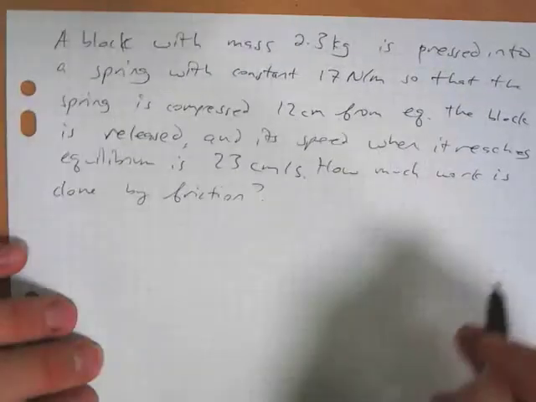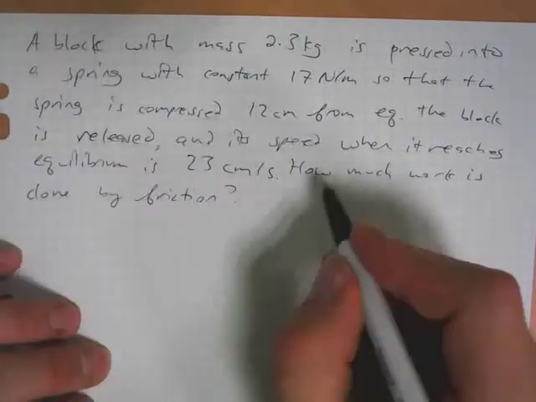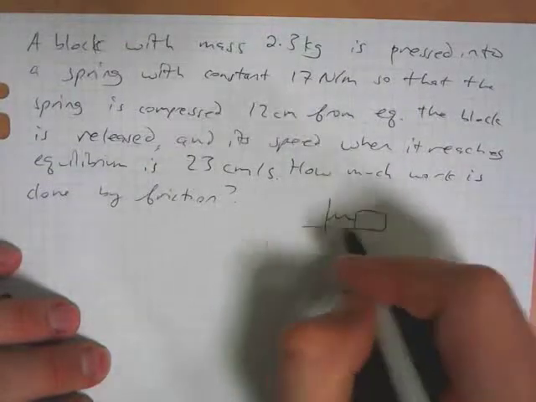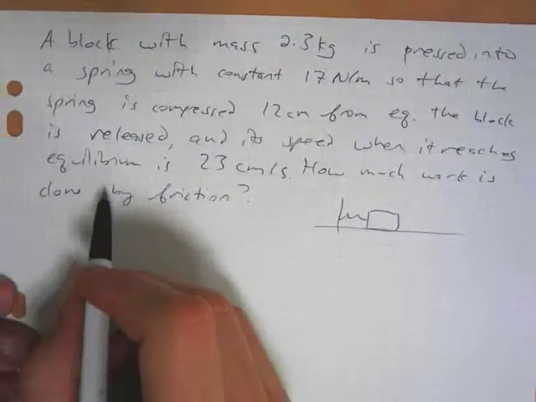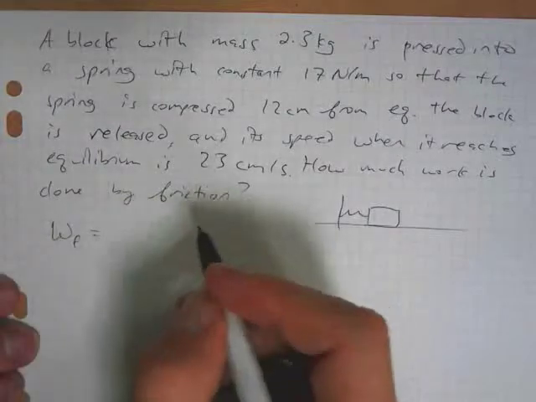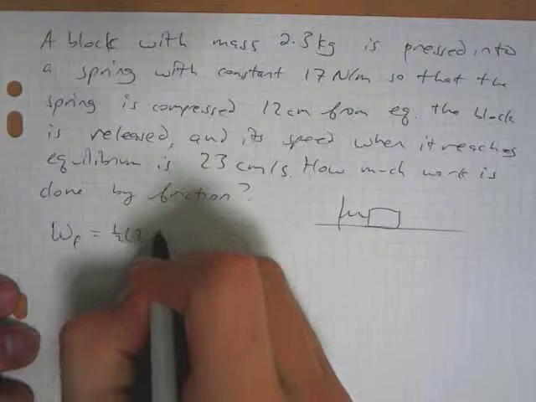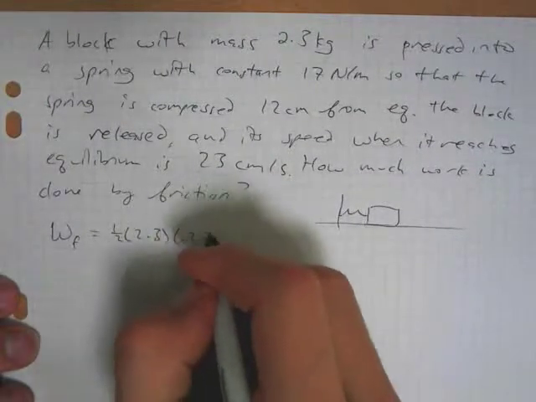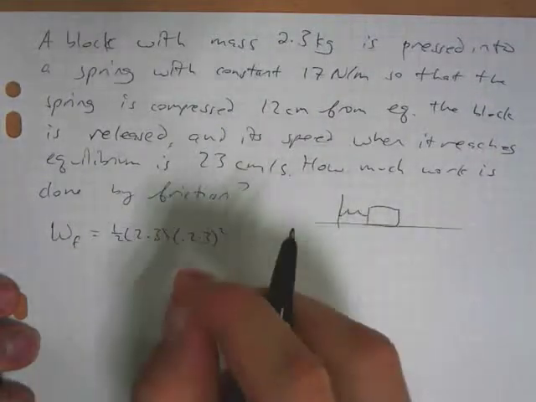All right. So I should have mentioned this is a horizontal spring. So this is what I'm picturing. We've got a block on a spring, and it's resting on the surface of something or other. So the work done by non-conservative forces, in this case friction, is equal to half m v final squared, 23 centimeters per second, so that's 0.23 squared, minus, well, it's pressed into and then let go, so its initial velocity is 0.